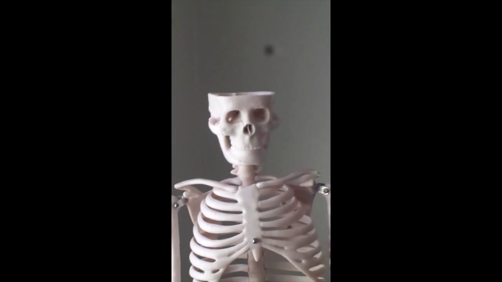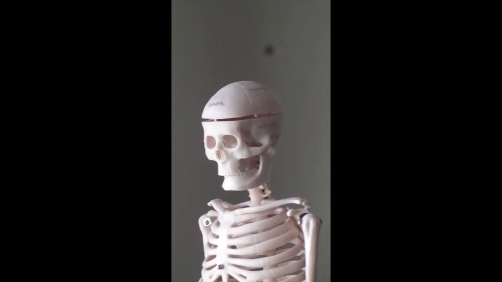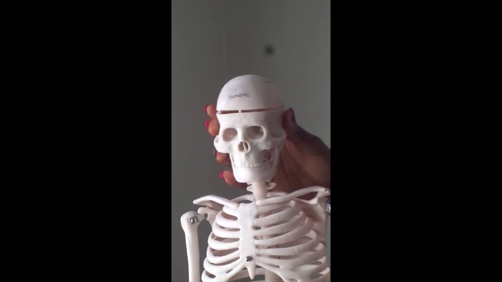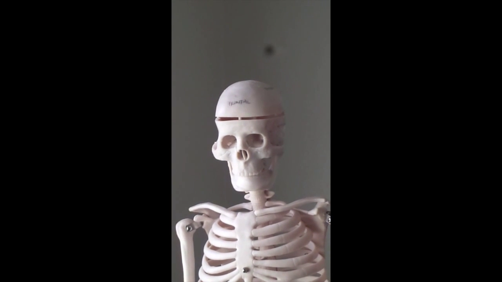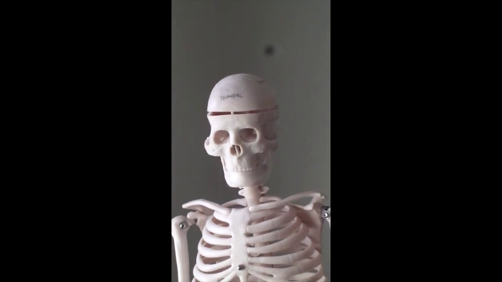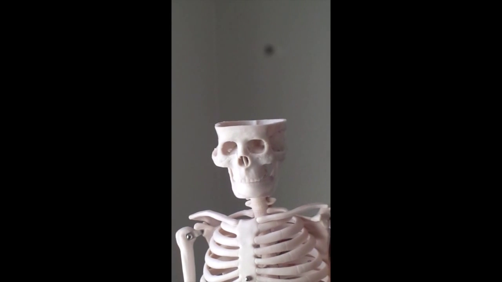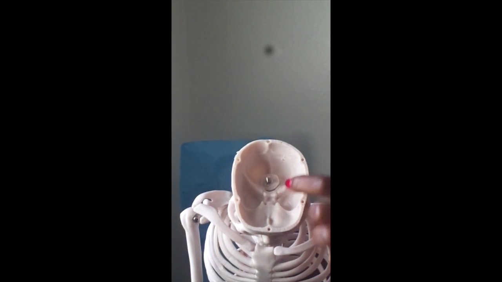Now we'll be moving on to the sphenoid, which is located right here on the lateral side of the skull. In the external view, we have the superior orbital fissure, which is in here in the orbit. What runs through here are the cranial nerves that control eye movement, which would be 3, 4, and 6. On the internal view, we have the lesser wing, the greater wing, the optic canal, as well as the sella turcica, which is right in here.